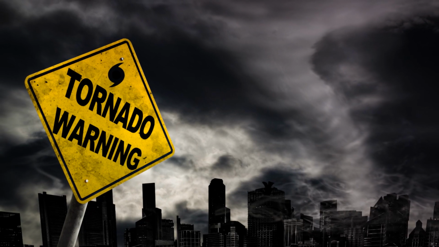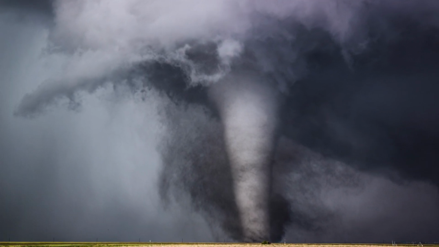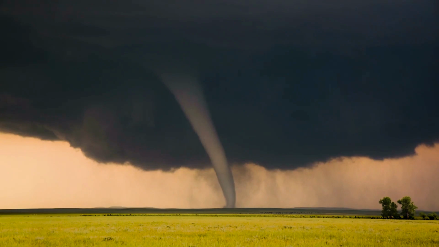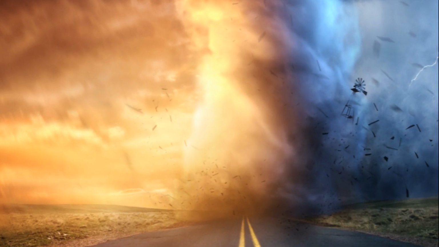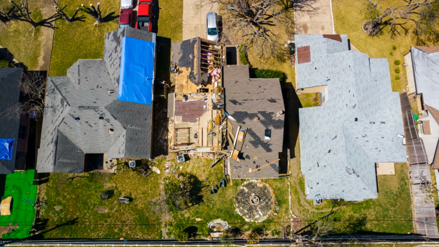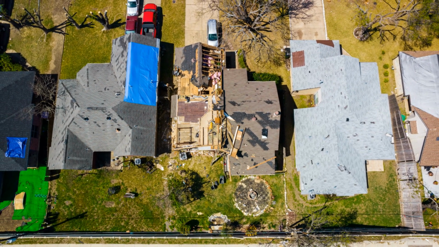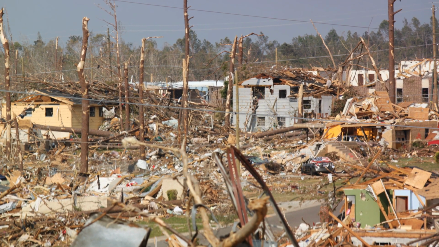And then, finally, it happens. The funnel touches the ground, and a tornado is born. It stands tall and menacing, a swirling, destructive force of nature. The touchdown is complete. With touchdown, the tornado is now fully formed and ready to unleash its destructive power. The tornado has arrived, and nothing can stand in its way.